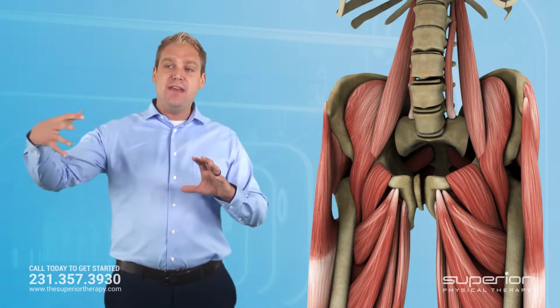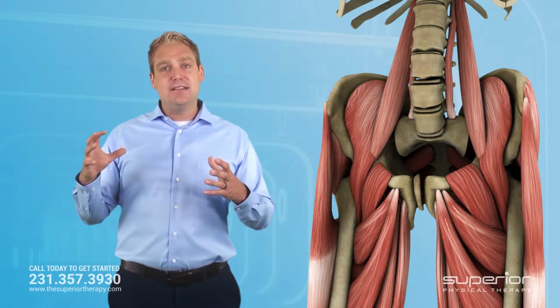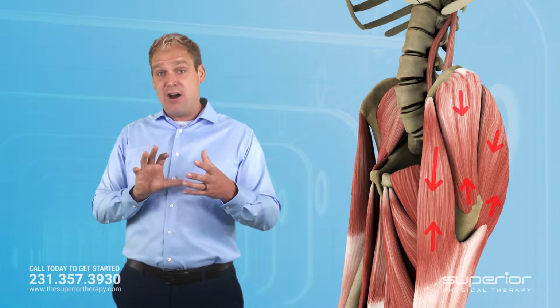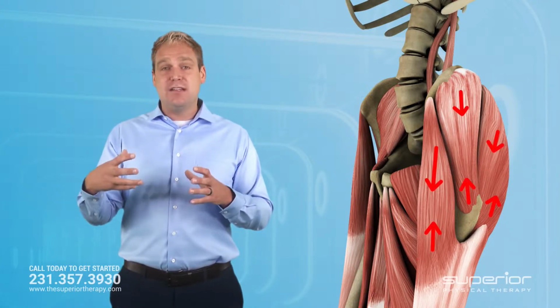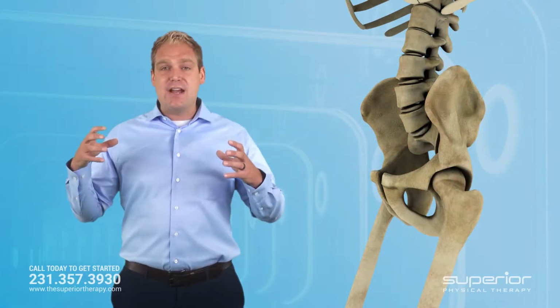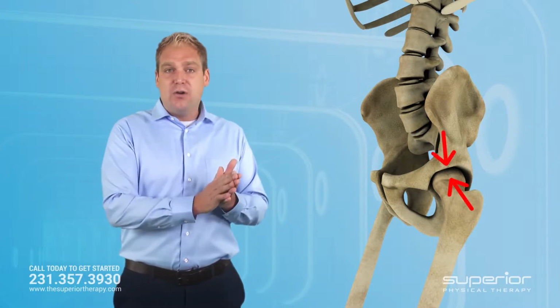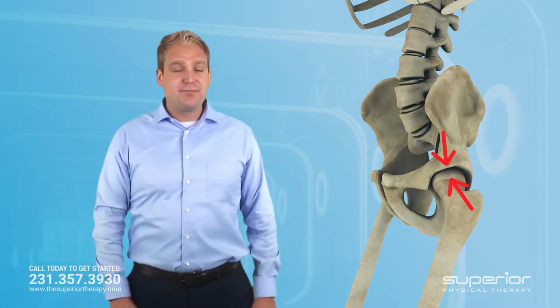In fact, more commonly, it's the muscles around the hip that get tight. So there's a lot of muscles around the hip, many muscles. We're not going to talk about all of them, but let's just say all of them actually. If they're restricted in flexibility, they can actually compress the joint and cause that image to show joint space narrowing.